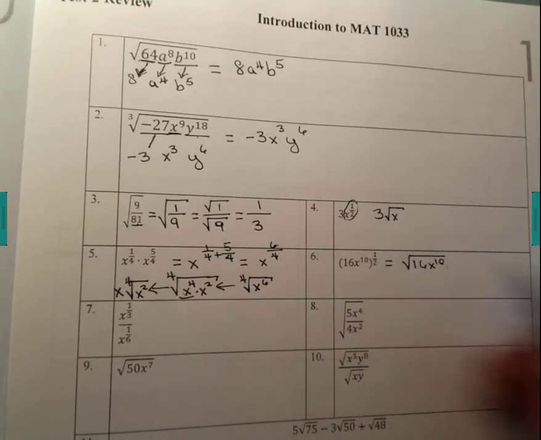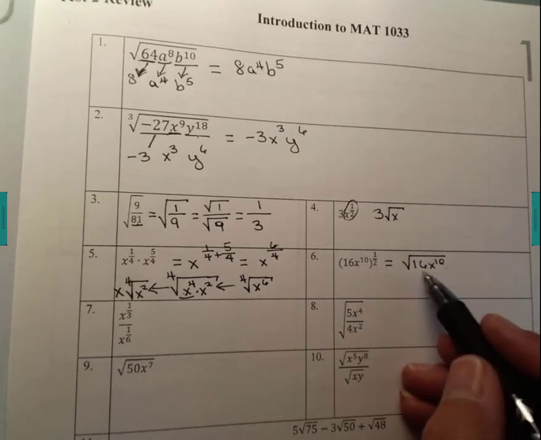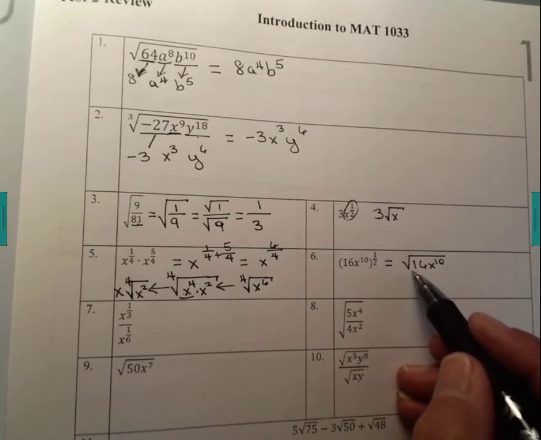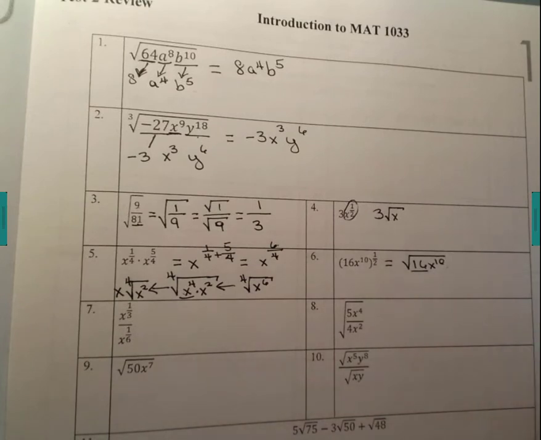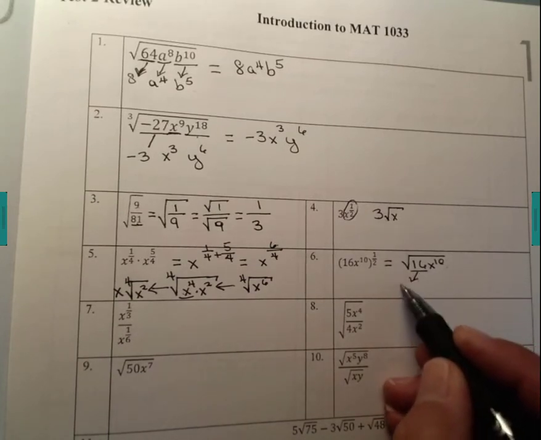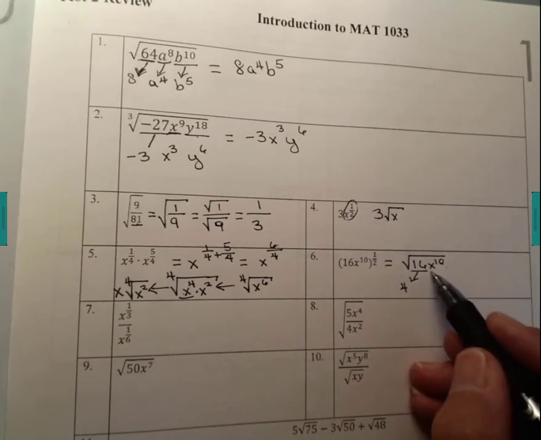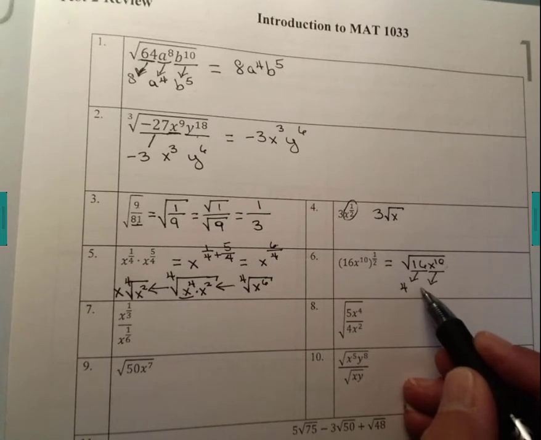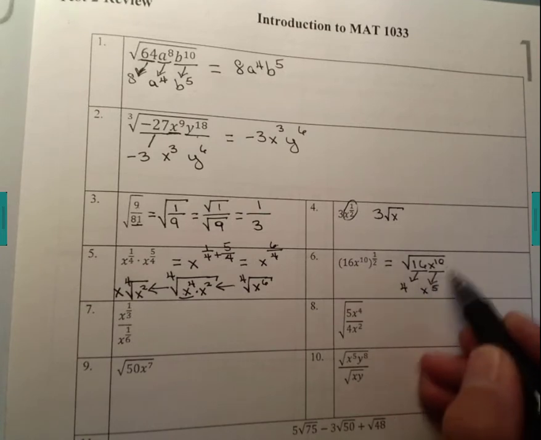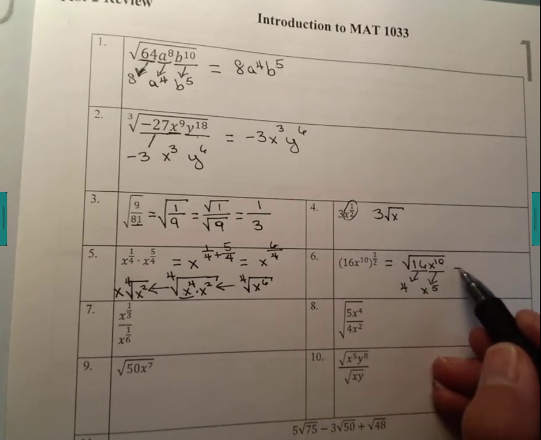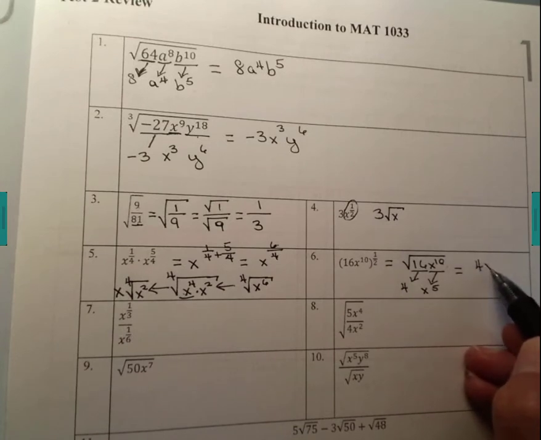Now, can I get any simpler than this? Well, it's a square root. Do you see any square roots inside 16, or is 16 a perfect square? Well, 16 is a perfect square. 4 times 4 gives me 16. X to the 10th is an even number. If I divide that 10 by 2, I get x to the power of 5. So I got everything out from under the radical. What do I have left? Its simplified form is 4x to the power of 5.